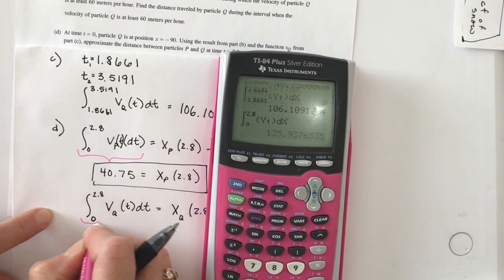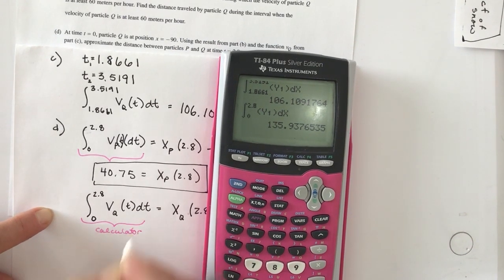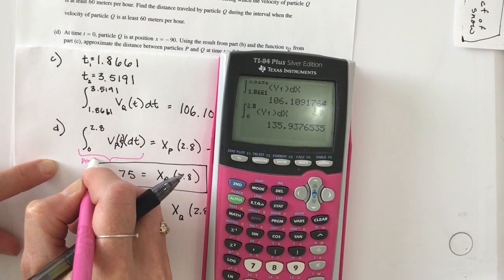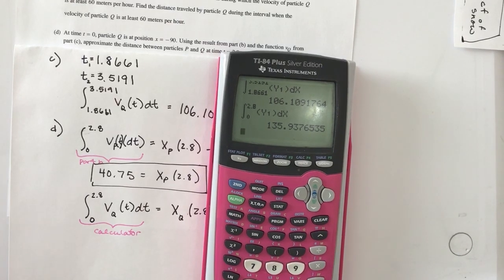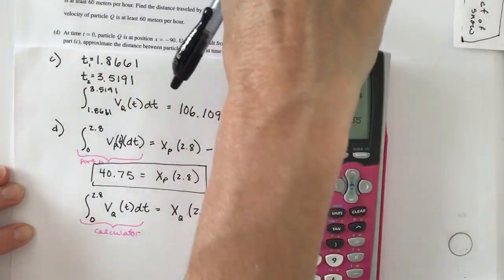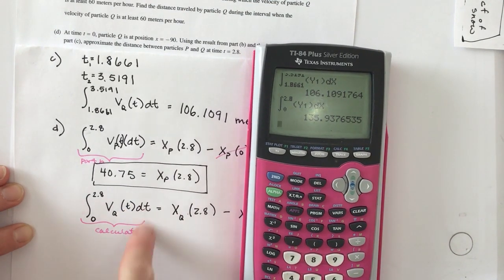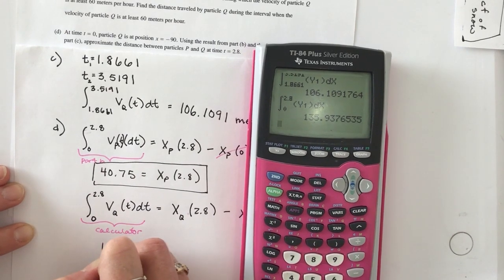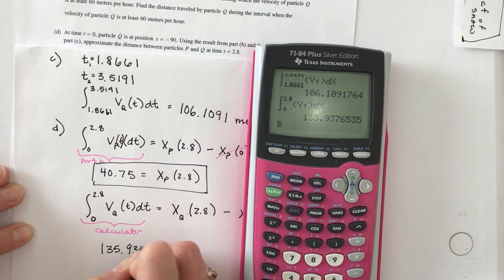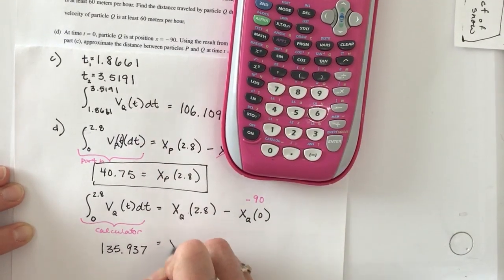I'm going to write calculator here. And this is from part B. Okay, so you'll notice sometimes they have us do the integral using a trapezoidal approximation. Sometimes they have the integral using the calculator. Sometimes they have the integral using a graph, right? The area under the curve. So sometimes you'll see it all different ways.